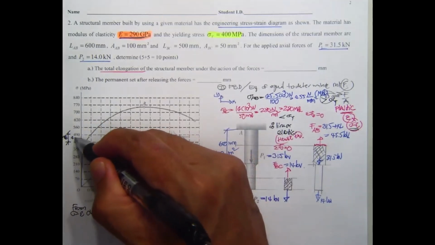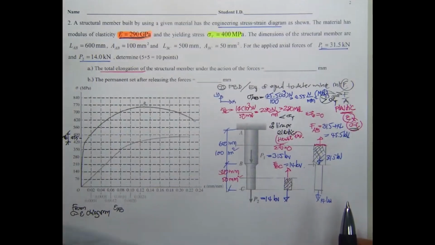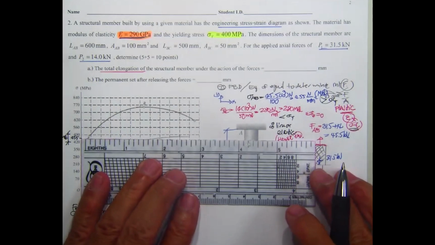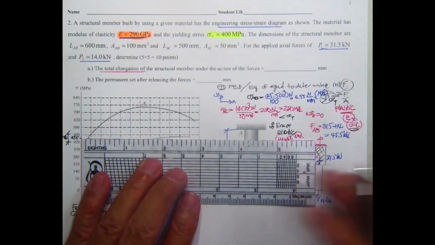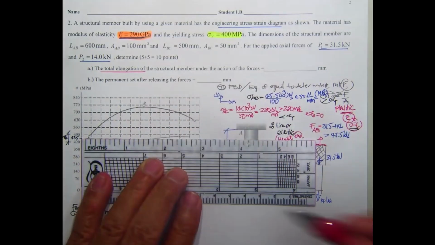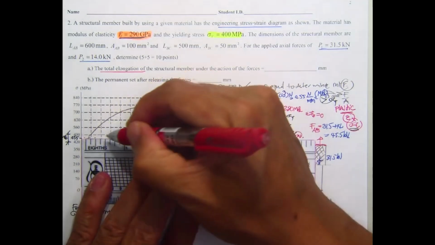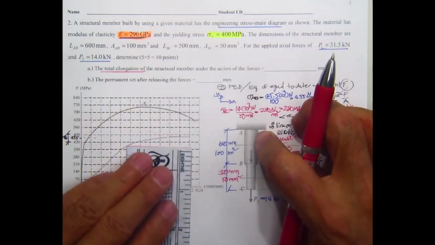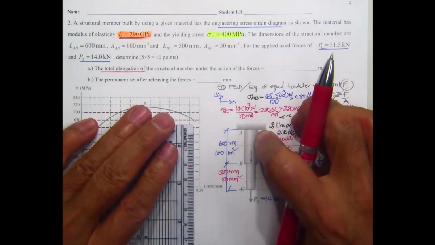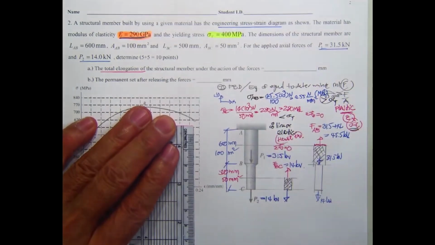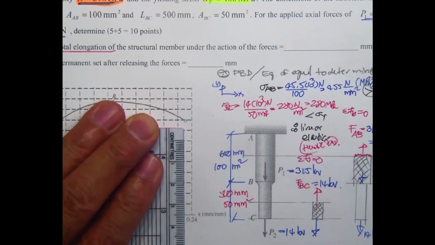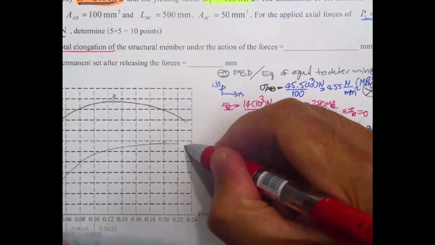This is going to be 455. If you do the graph and project it up, you should do it properly. Or you may divide this by half. If you zoom in, this is about 5 millimeter, so half is about 2.5.